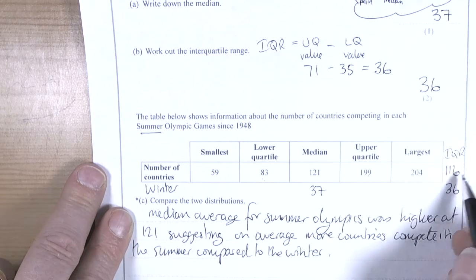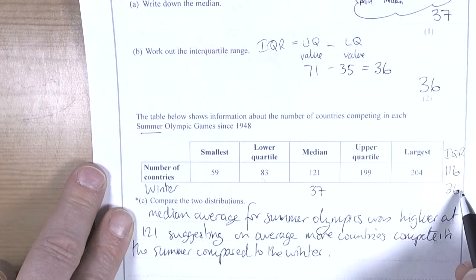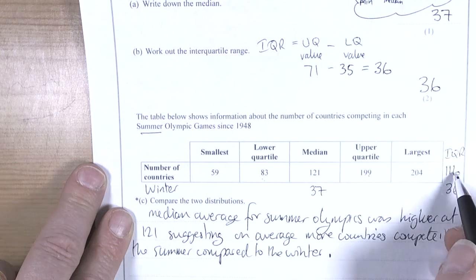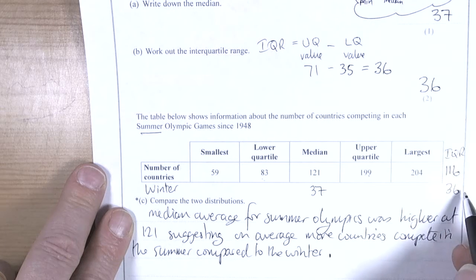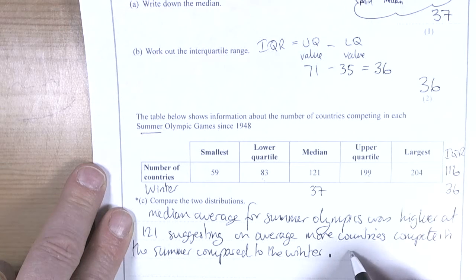And then we should compare the interquartile ranges. The interquartile range for the Summer Olympics was 116, and for the Winter Olympics was 36. So the spread of the number of countries for the summer was much wider than the spread for the winter. We can simply say it either way around, but I'm going to do the winter one.